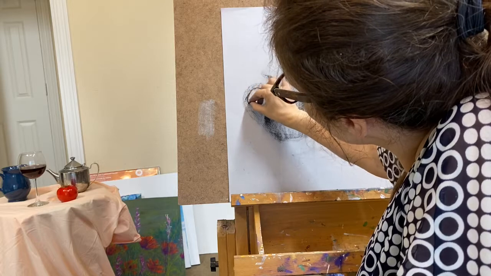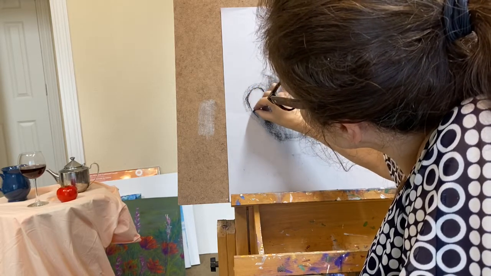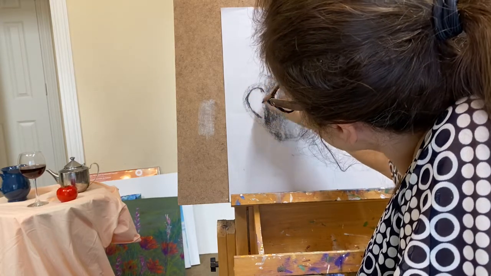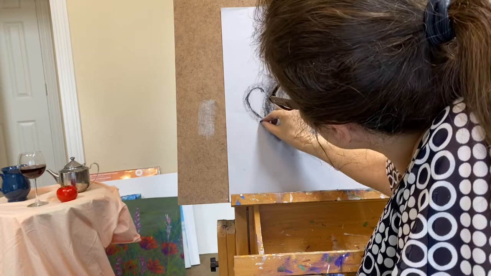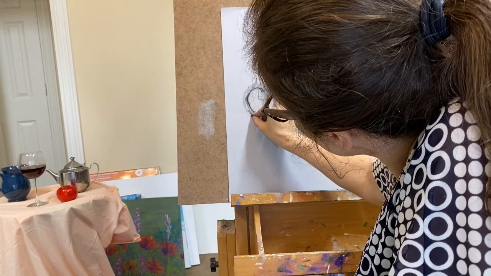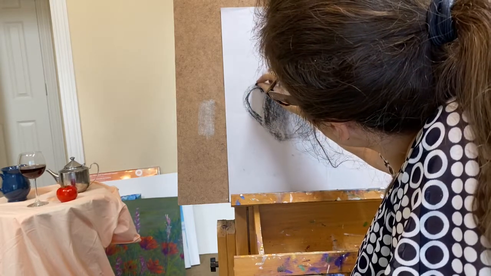So I'm going to come with the darker area that I have here, and a little darker area that I see here. It's getting darker, dark on the top.